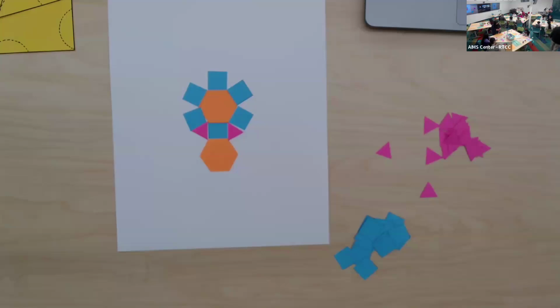Some wonderful tessellations. Remember, a tessellation is a repetitive design, so you think about how you're designing.